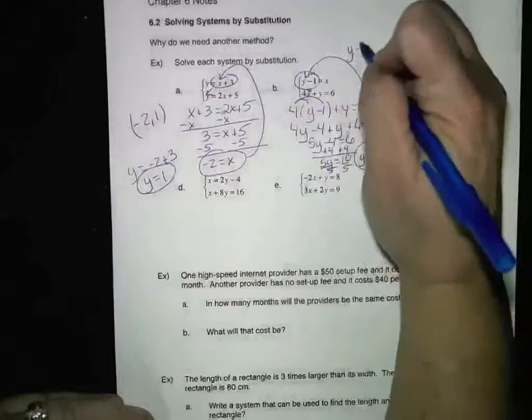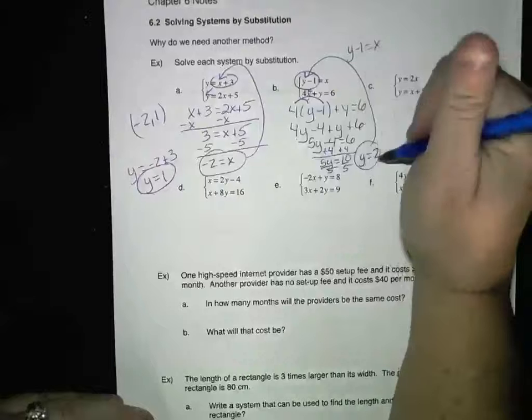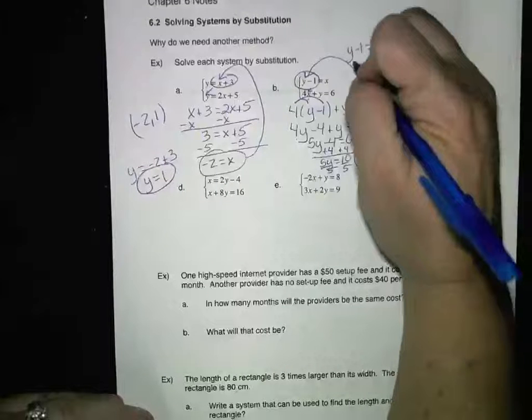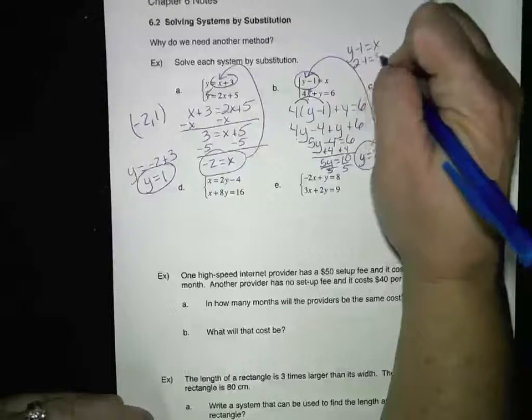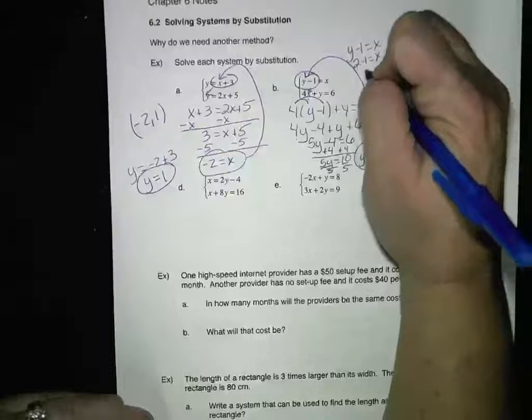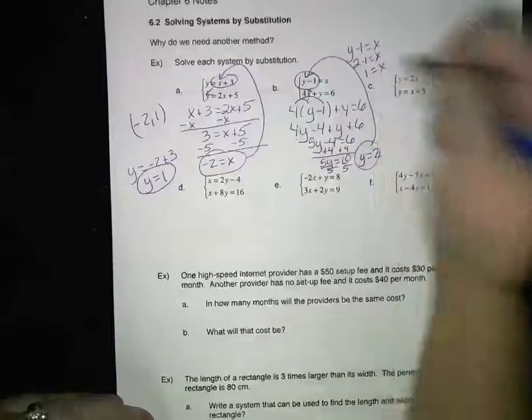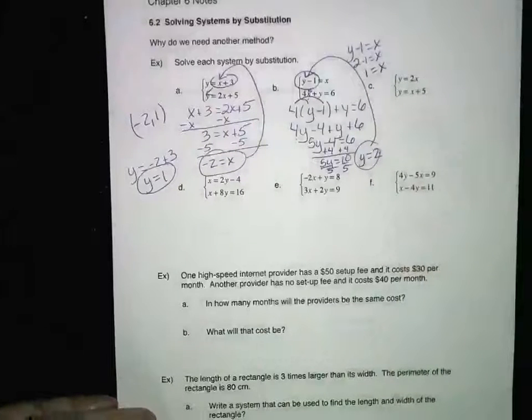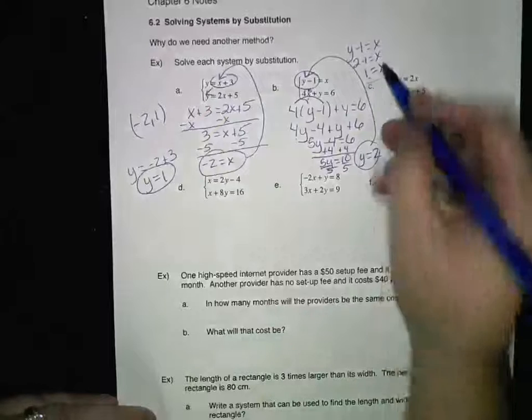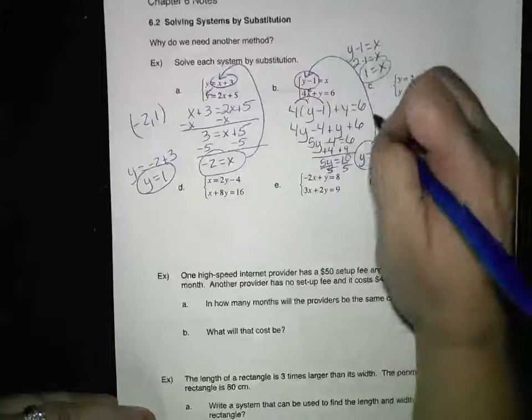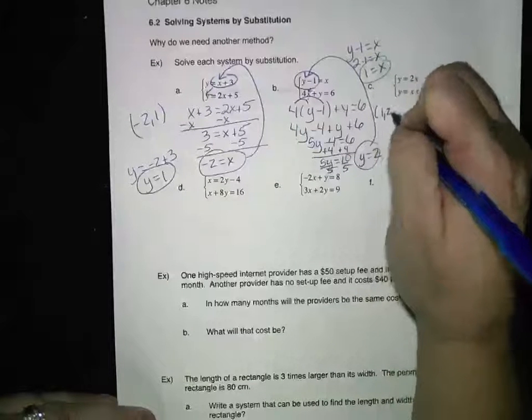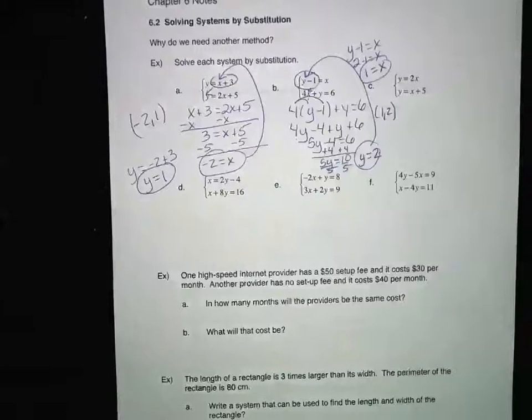We have y minus 1 equals x. Well, I'm going to put that 2 in there. And 2 minus 1 is 1. So x equals 1, y equals 2. And if you want to, you can write that as an ordered pair, 1, 2.